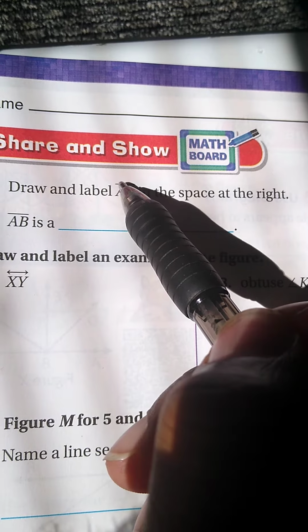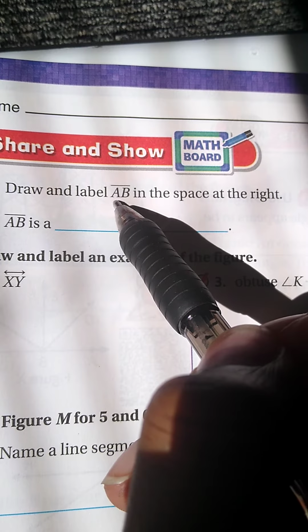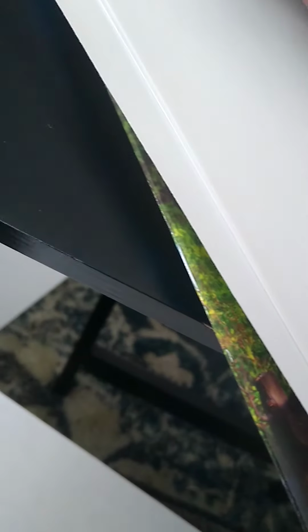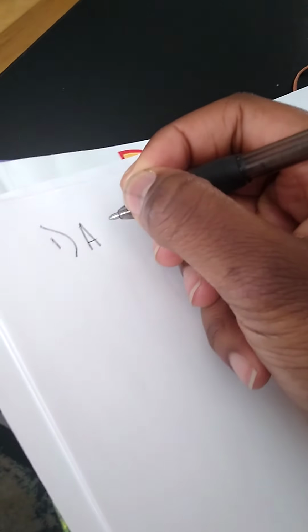There are no arrows, so this would be a line segment. I'm actually going to be doing my work over here on a white sheet of paper. So let me see number 1. It told me to rewrite this and kind of fill it in for myself.